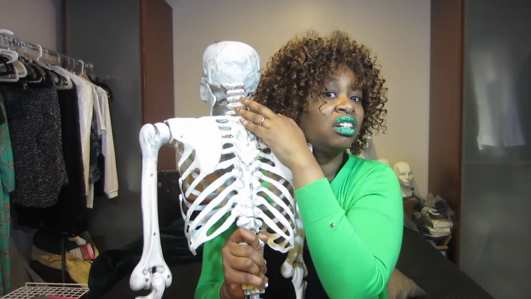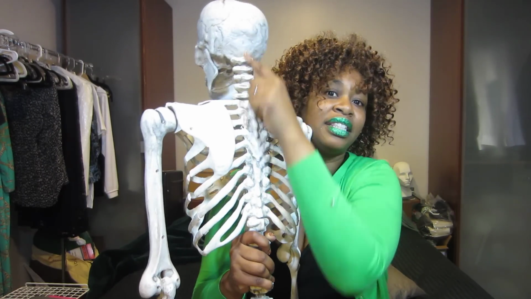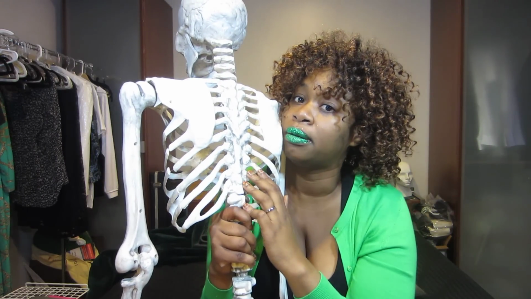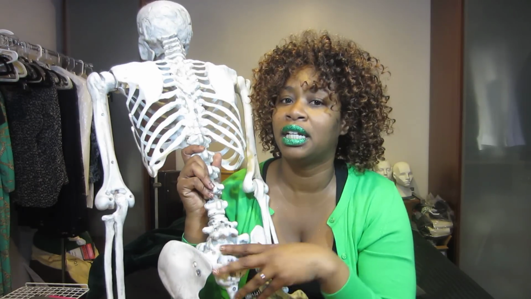So yes, cervical. What time you got to get up? 7 o'clock in the morning. So it's 7. And then what time we going to go to the thoracic part? We're going to go at noon. It's 12 of them. And then you going to get your party on at the lumbar. And there's 5 of them.